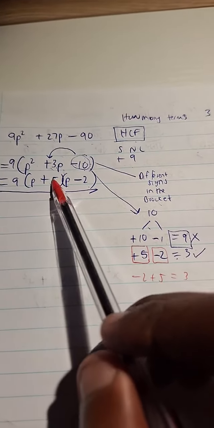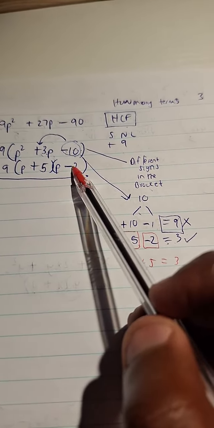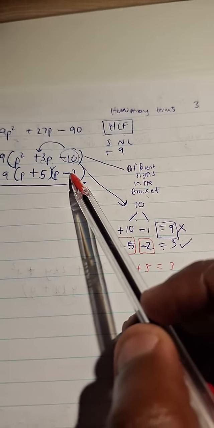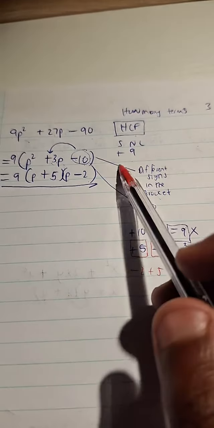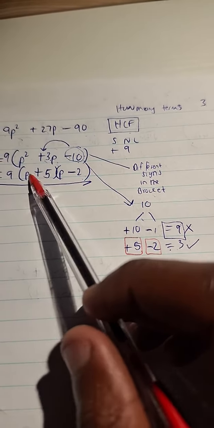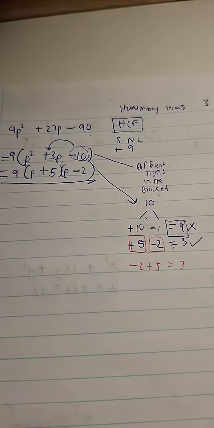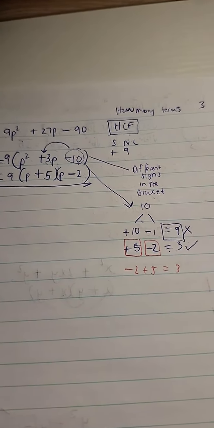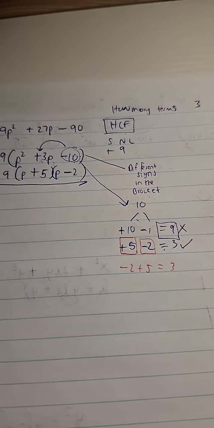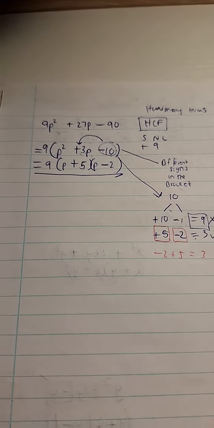So whether you put plus 5 here and minus 2 there, or minus 2 there and plus 5 here, is of no real significance, because the brackets mean multiply, and we know that multiplication is commutative. The order in which the brackets are placed doesn't matter at all. Okay, I hope that makes sense.